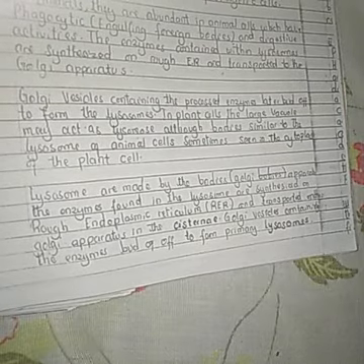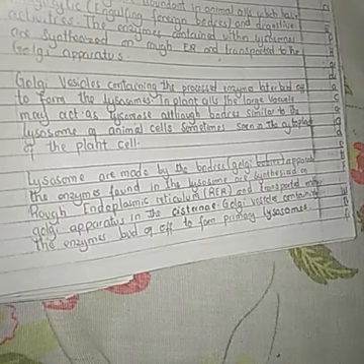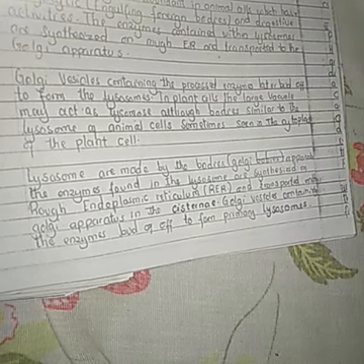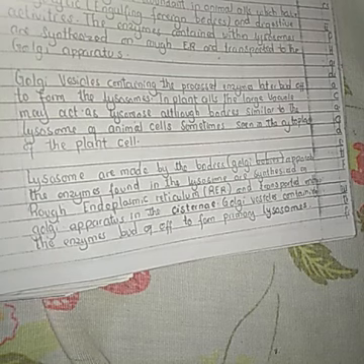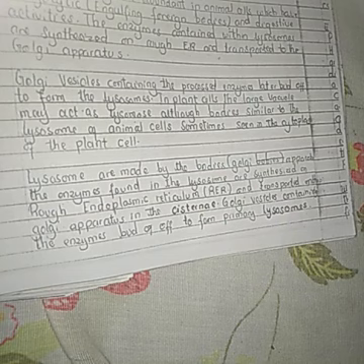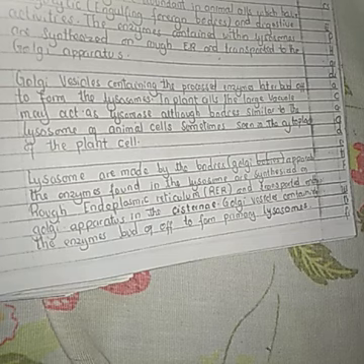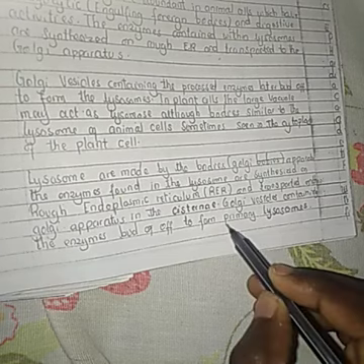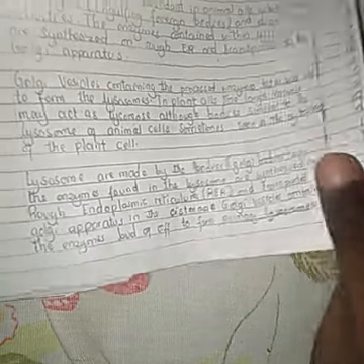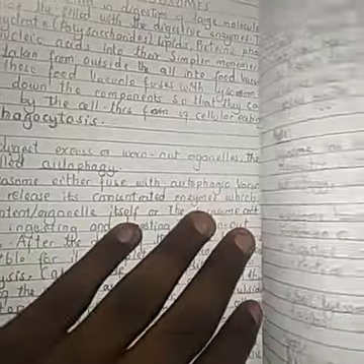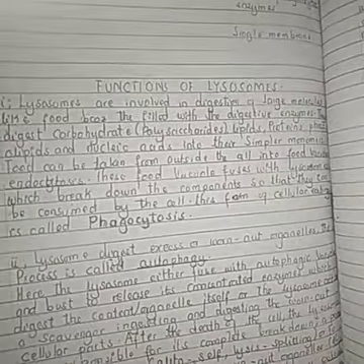Lysosomes are made by the Golgi bodies or Golgi apparatus. The enzymes found in the lysosome are synthesized in the rough endoplasmic reticulum, as we discussed earlier, and transported to the Golgi apparatus in the cisternae. Golgi vesicles contain the enzymes budding off to form the primary lysosome. So here now we have different types of lysosome. The primary lysosome is the one which just buds off from the Golgi apparatus. It is the lysosome which does not combine with anything.